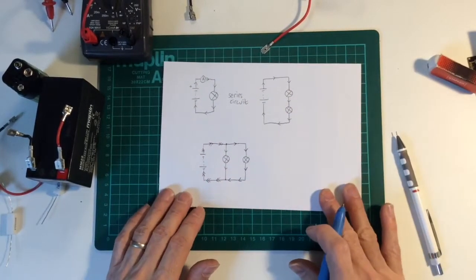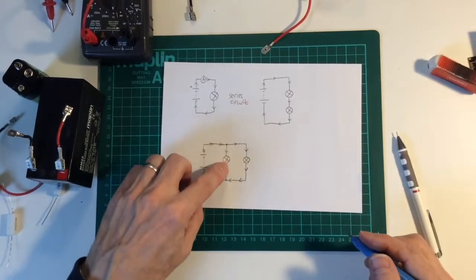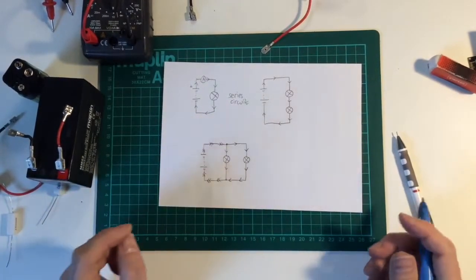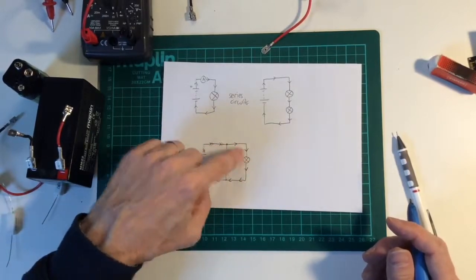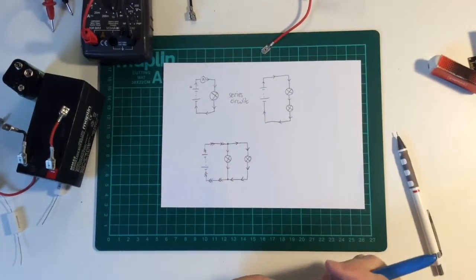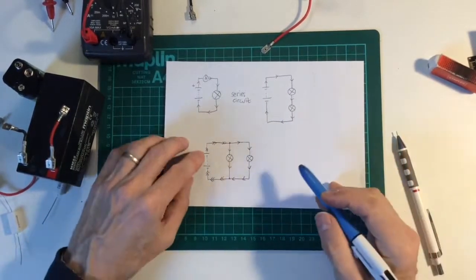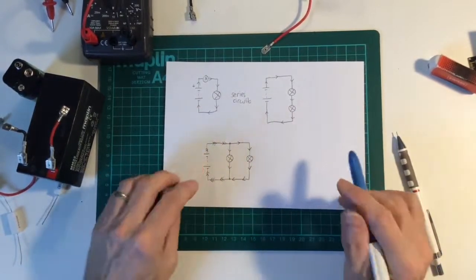So you can see that we've got two different ways that the current can go, and some of the current goes down one way, some of the current goes down the other way. But what comes from the battery splits up into two parts. It may or may not be equal parts. In fact, I'll set up a circuit so that they're probably not equal parts. If the two light bulbs were identical, then these two currents would probably be identical, but they don't have to be.